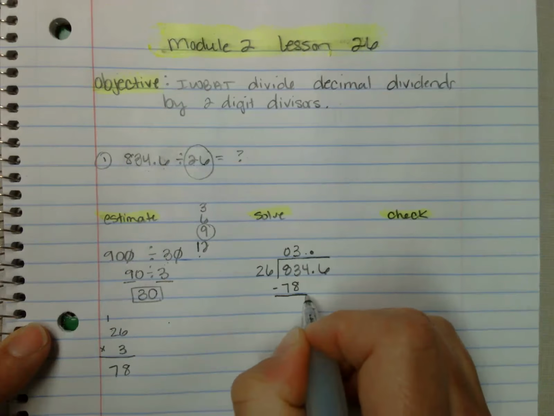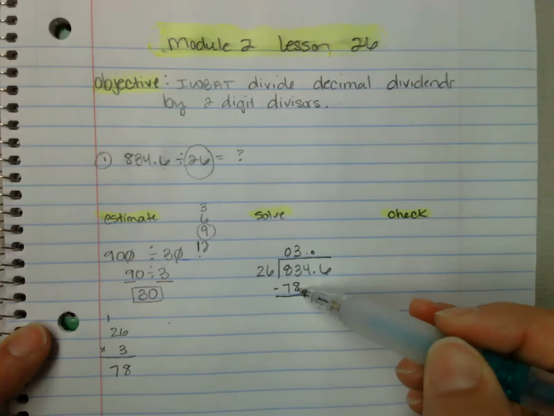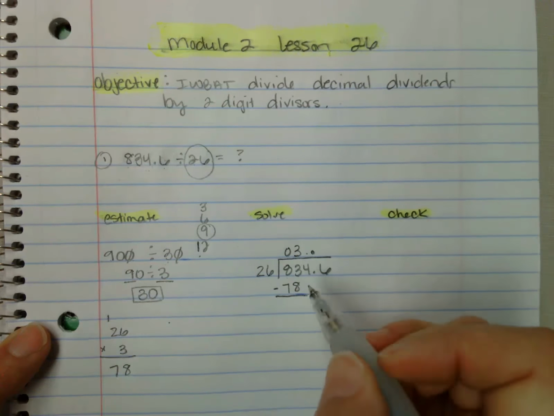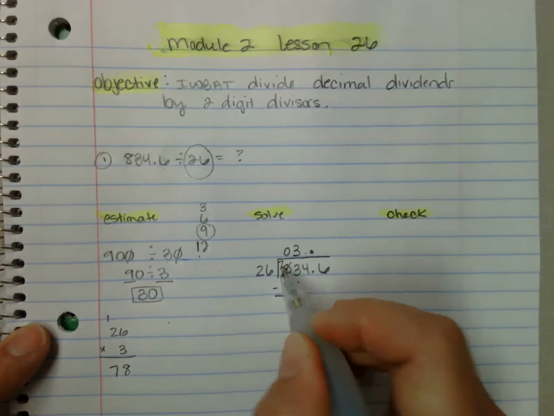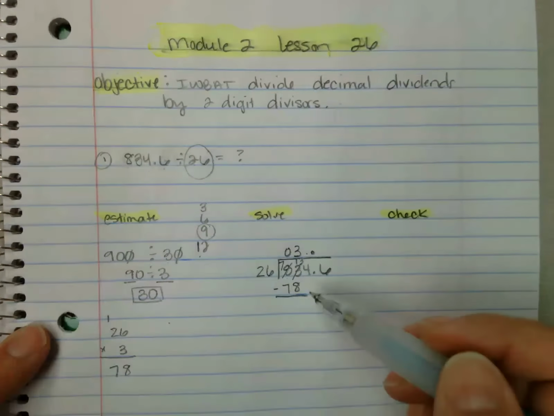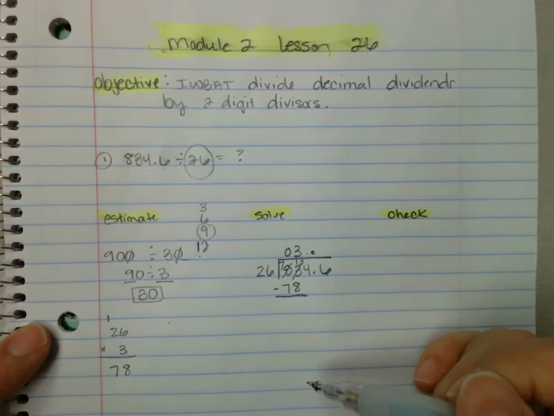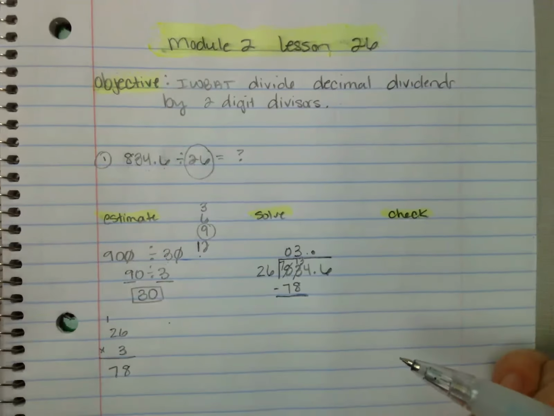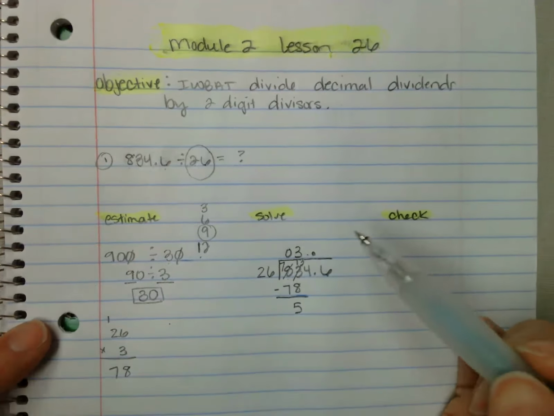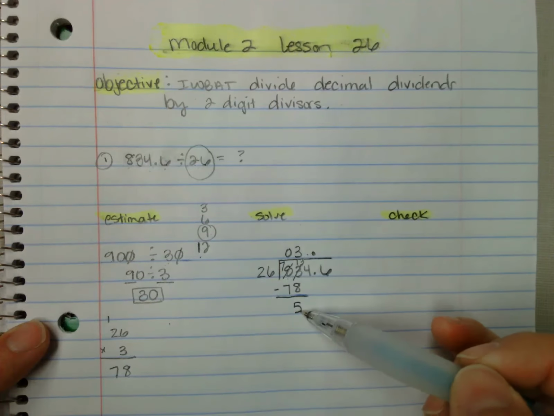I'm going to subtract it. I can't take away 8 from 3, so I need to go next door. More on the floor, go next door. So I need to borrow. This 8 becomes a 7, and this 3 becomes a 13. And now I can subtract 8 from 13. So put 8 in your brain: 9, 10, 11, 12, 13. I get 5. And now I can see 26 does not fit into 5.